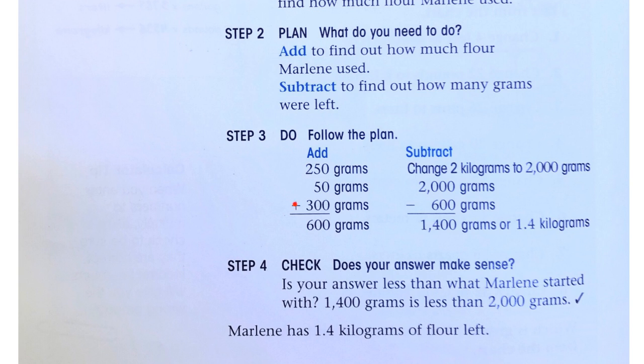First, add up what she used, that's 600 grams. Then you're going to subtract that, and you can change the 2 kilograms to 2,000 grams, because it takes 1,000 grams to make a kilogram. So 2,000 grams minus 600 grams leave us with 1,400 grams, or that's also equal to 1.4 kilograms.